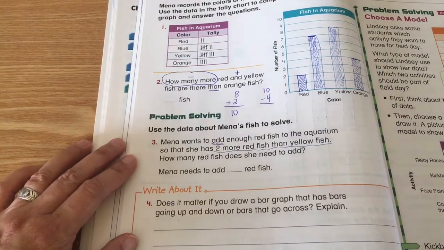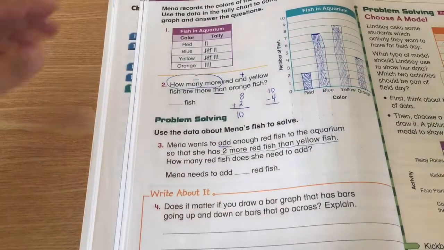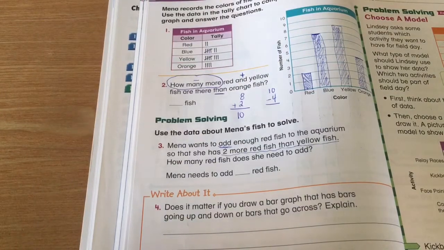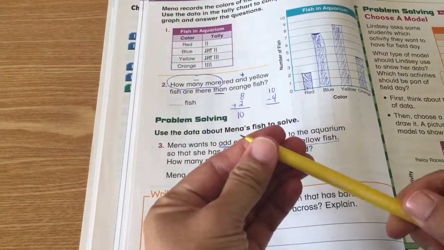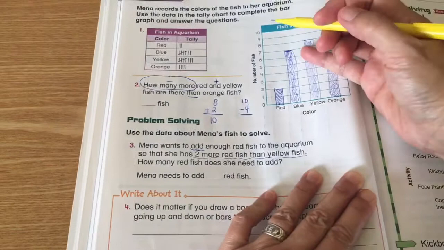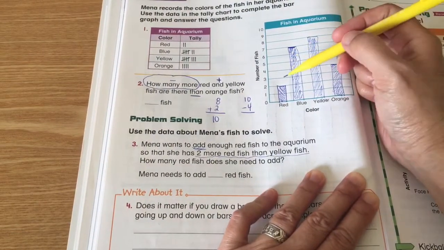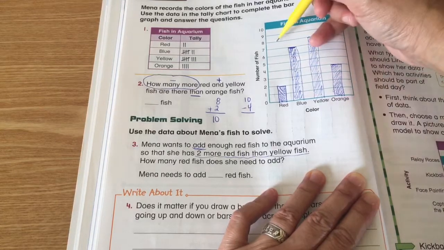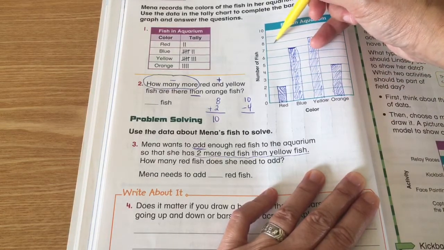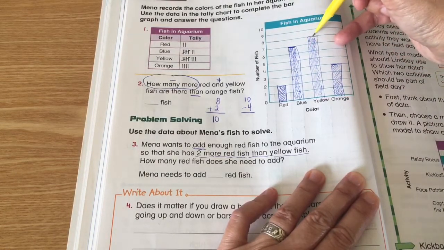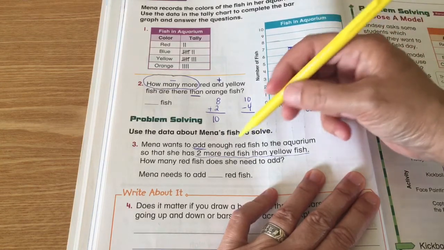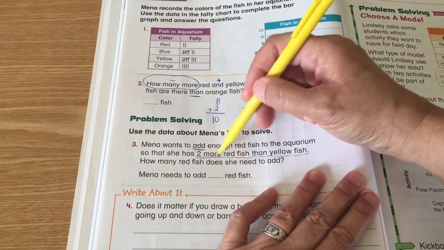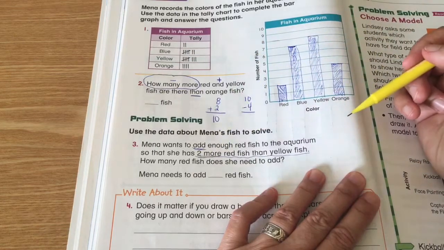So if I were to pretend, and I'm going to choose a different color, I think I'll just use my pencil. I'm going to draw this in. 1, 2, 3, 4, 5, 6, 7. Okay, if I stopped right here, I would be the same as yellow. But they don't want the same. They want it to be 2 more than yellow.